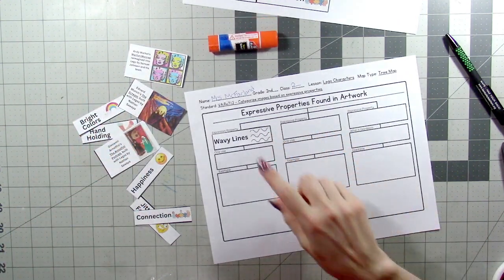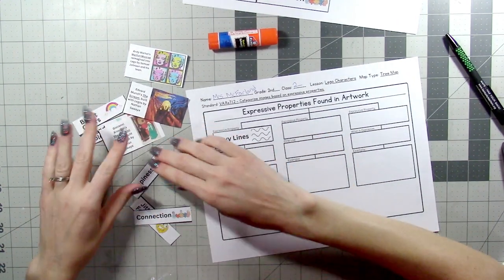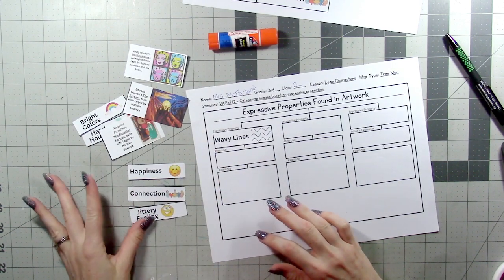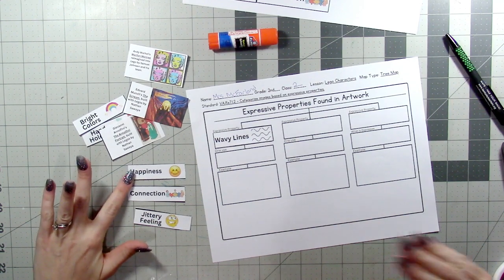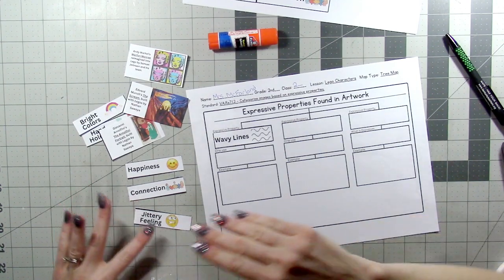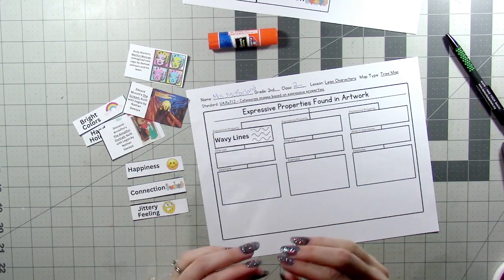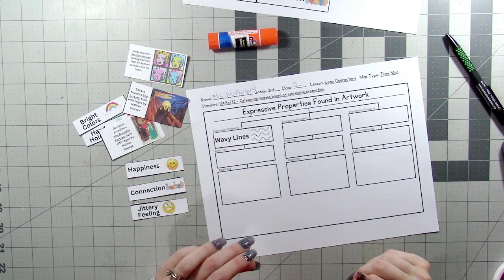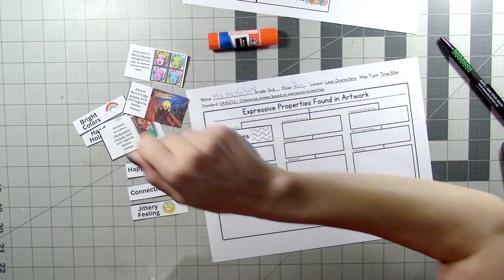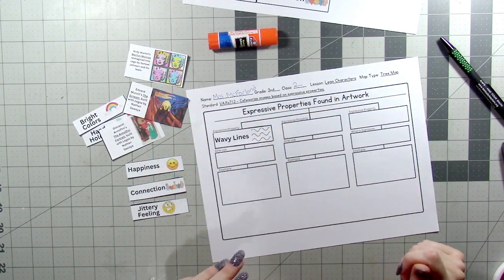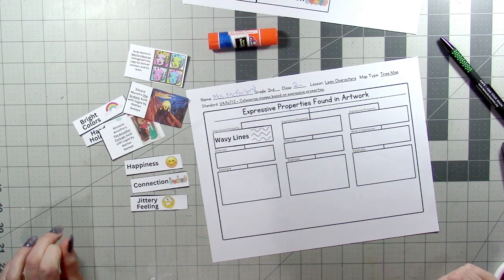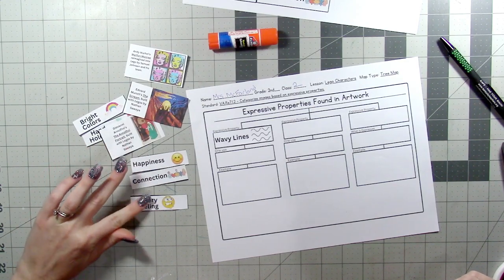Now, one use for wavy lines in art. Do you think the answer is it makes the expression of happiness if there's wavy lines, connection if there's wavy lines, or jittery feelings if there's wavy lines? Well, let's all pretend to draw wavy lines in the air. Does that help you guys determine if it's happiness, connection, or jittery feeling? Well, sometimes it can be happiness, connection, or jittery feeling.